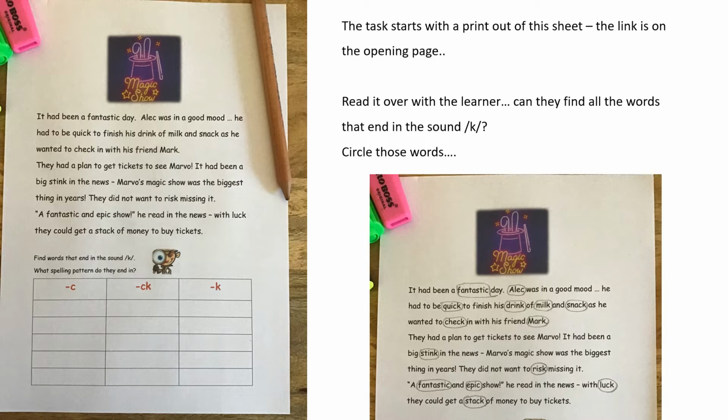If you don't have a printer, you could read the text on screen and then work on a separate sheet of paper. Or you could in fact use the text from any book you have to hand. This one is particularly good because we've engineered it to have lots of k endings. So you want to read it over with your learner and then ask them to go through it and find all the words that end in the sound k and circle those words.